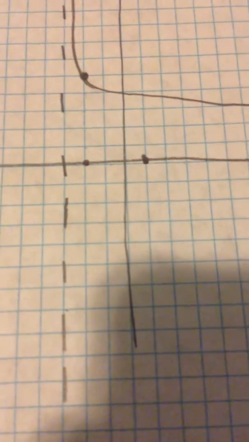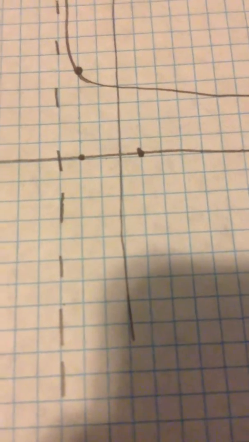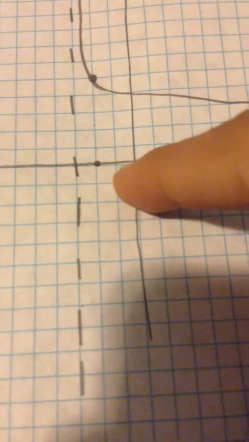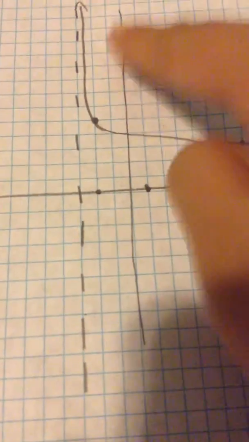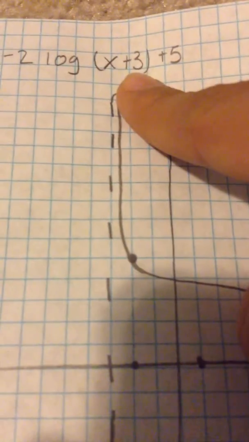the regular asymptote of the log function, x equals 0, which is this line right here, what I would do to the function is make the asymptote go left 3, just like I did to this point right here.